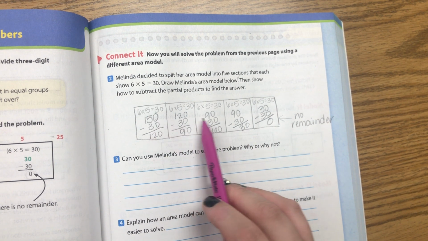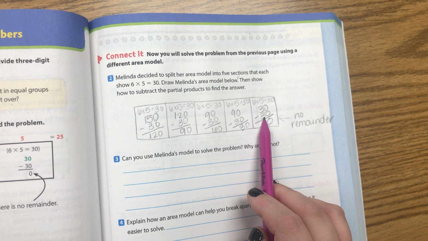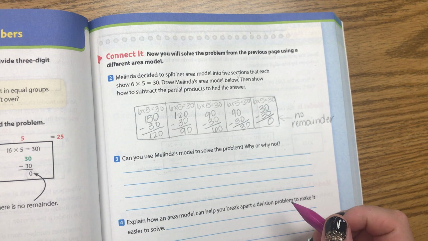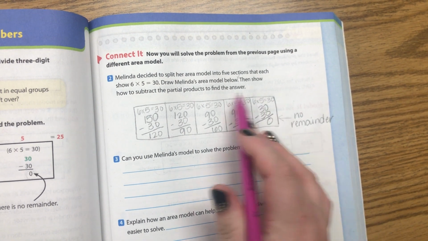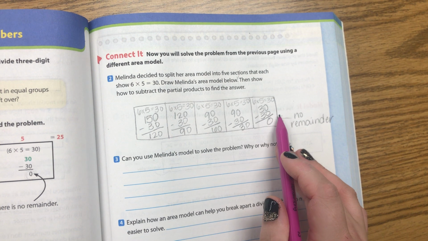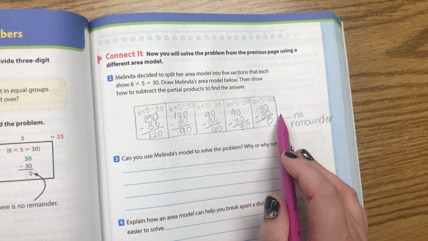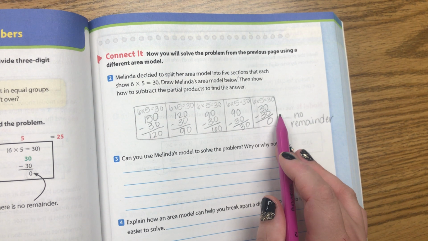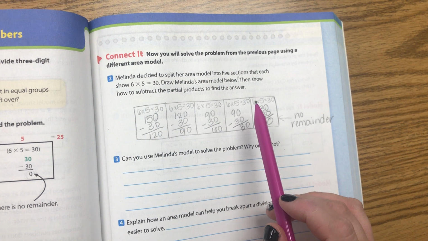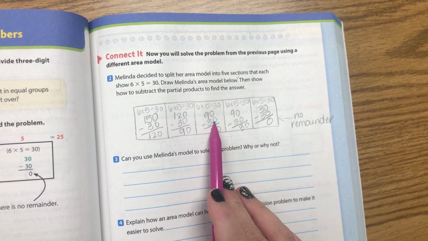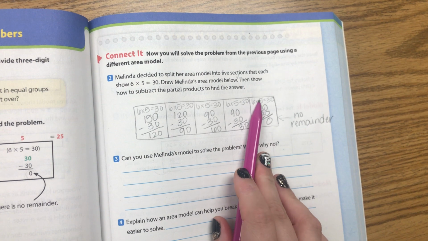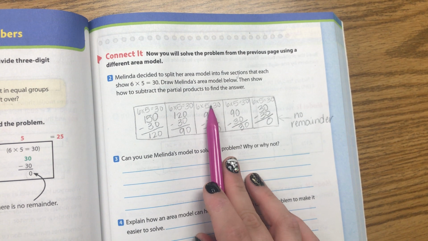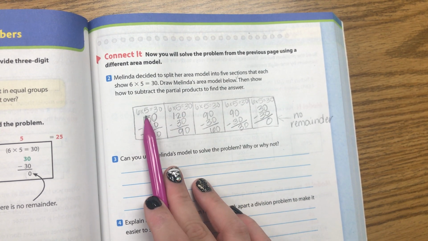Well, we had 5 different sections. Let's think about that. If this whole rectangle is 150, we can add, if we add these 5 sections together each time, 30 plus 30 plus 30, let's see, 30, 60, 90, 120, 150.